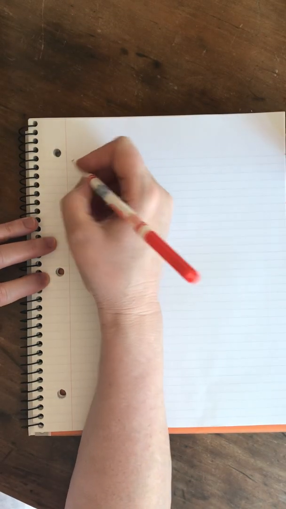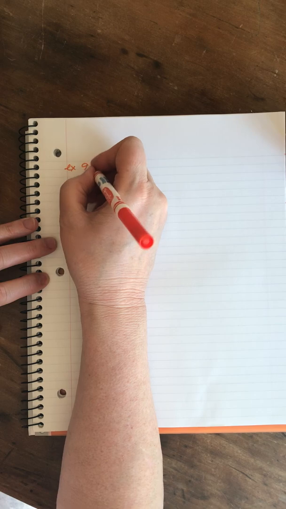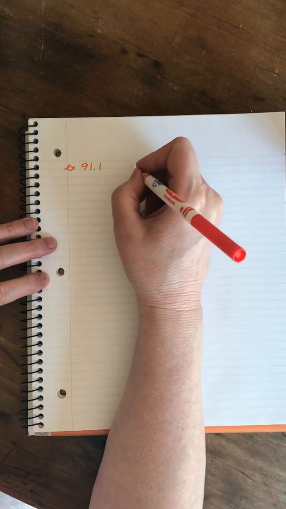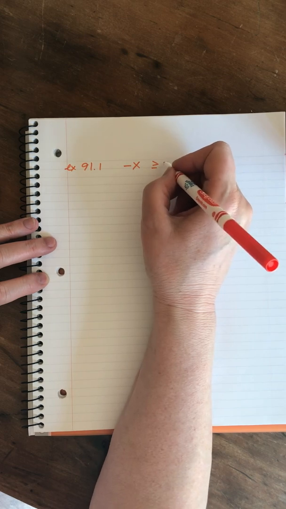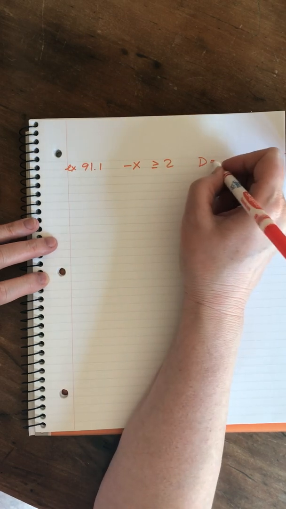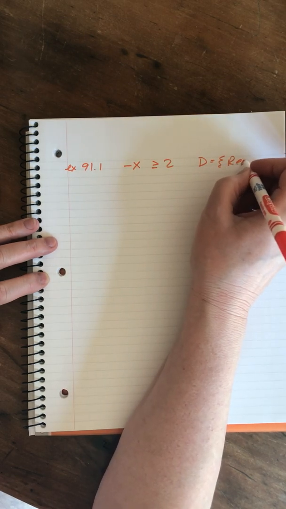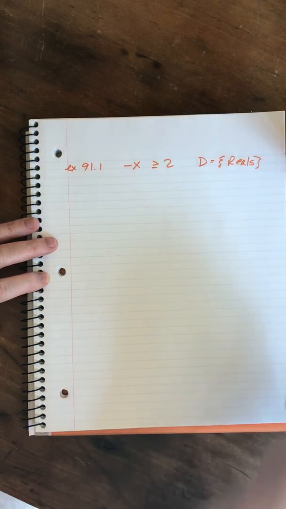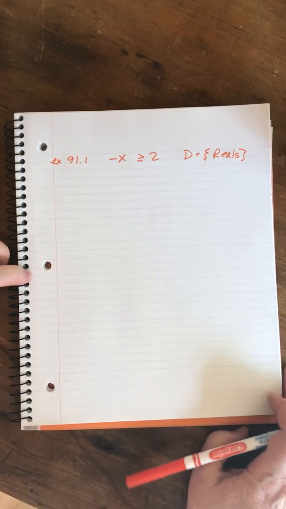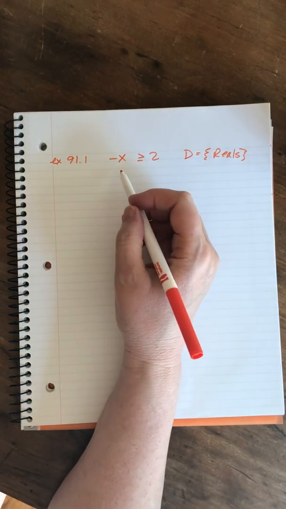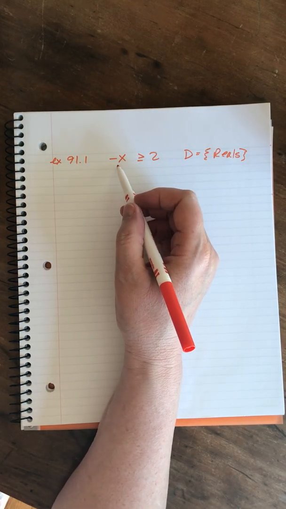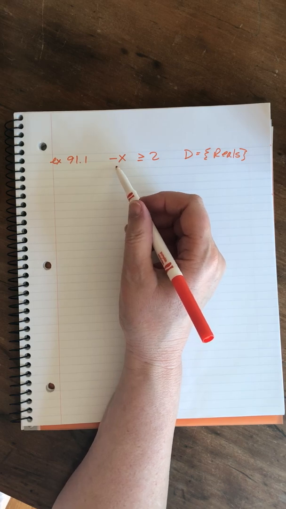Let's do an example so we know exactly what we're talking about. 91.1. Graph the solution. Minus x greater than or equal to 2. Domain equals the reals. Arrows and either circles or dots. Okay, well, we need to clean this up before we can graph it, and the problem I see is there's a negative number there. I don't like it.